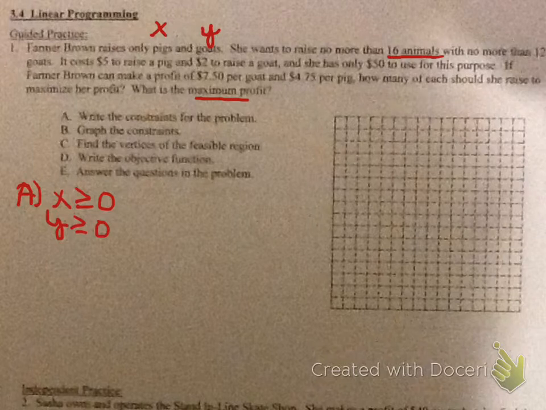She wants to raise no more than 16 animals. Okay, so that means, if I'm thinking of that together, what do I mean by animals? Well, I mean the pigs and the goats. How do I show that they're together? Well, x plus y. But she can't have more. She has to have less than or equal to 16.